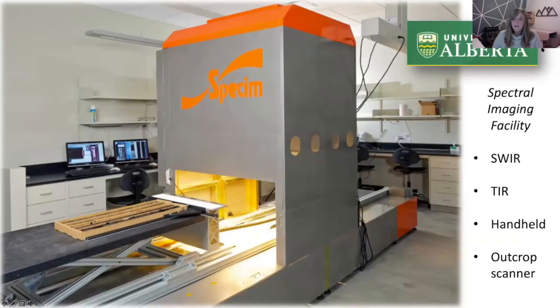This is the lab that I've been working with. This lab is run by Dr. Benoit Rivard at the University of Alberta. MacEwan and Alberta are both in Edmonton, across the river from each other, so it's pretty easy to work together. And this spectral imaging facility has 2 core scanners that look like this. These are SisuROCK scanners. This one is the shortwave infrared, and there's also a thermal infrared just beside it that images in the longwave infrared range. They also have a handheld spectrometer and an outcrop scanner.